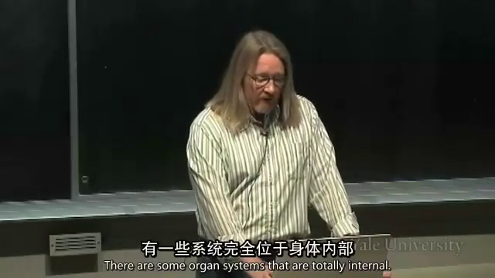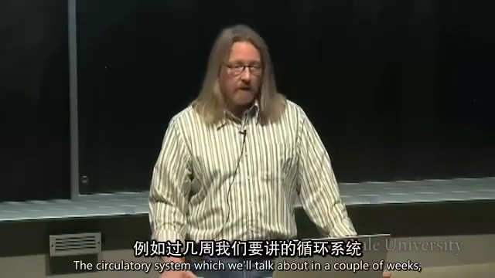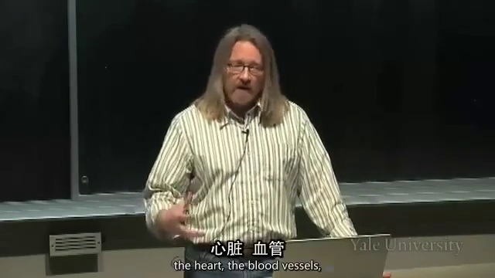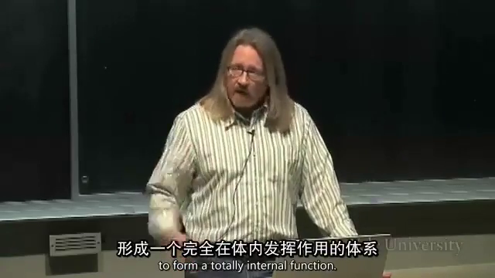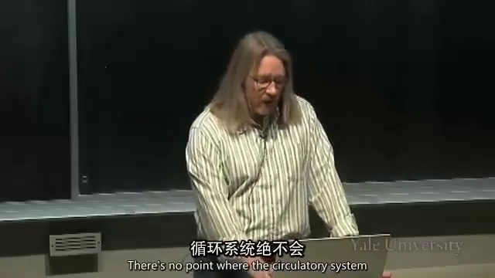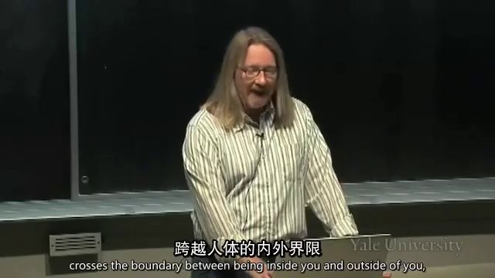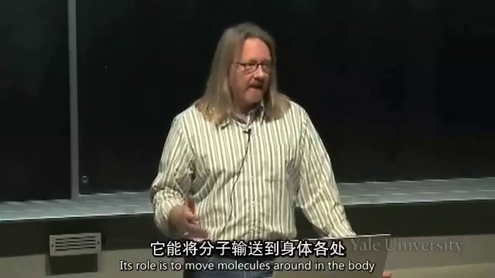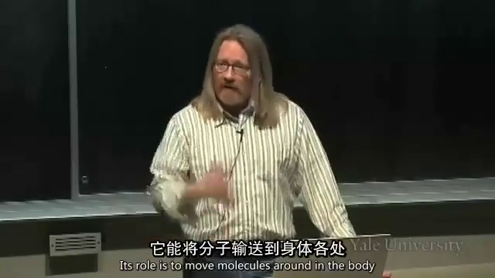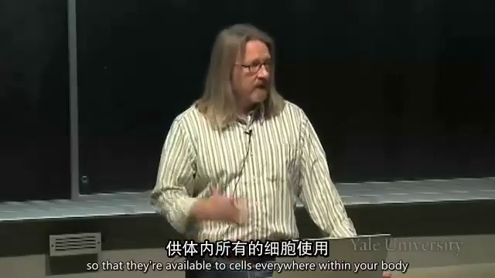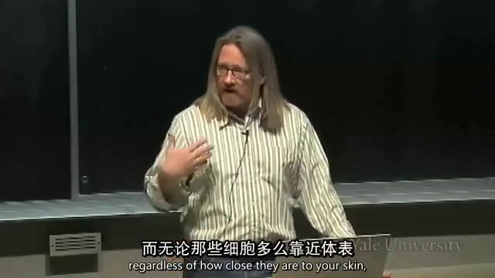Right. There are some organ systems that are totally internal. Right? The circulatory system, which we'll talk about in a couple of weeks, the heart, the blood vessels, and the blood work together to form a totally internal function. Right? There's no point where the circulatory system crosses the boundary between being inside you and outside of you. It's totally internal. And its role is to move molecules around in the body so that they're available to cells everywhere within your body, regardless of how close they are to your skin, and we'll talk about that.